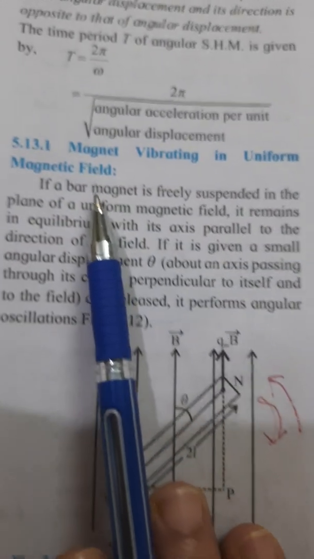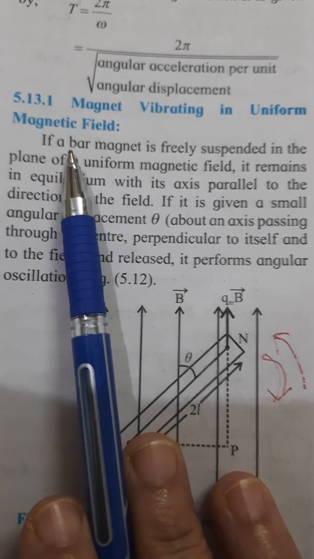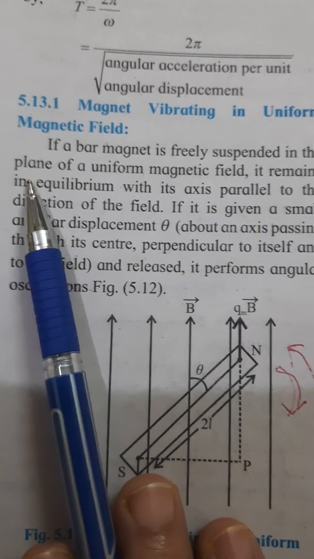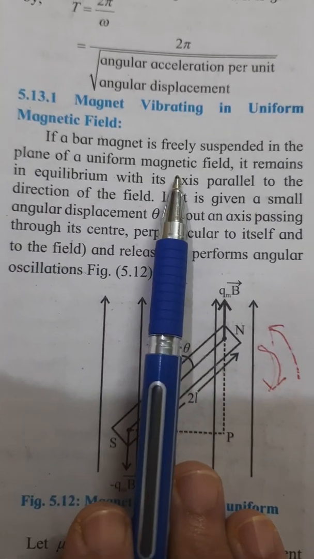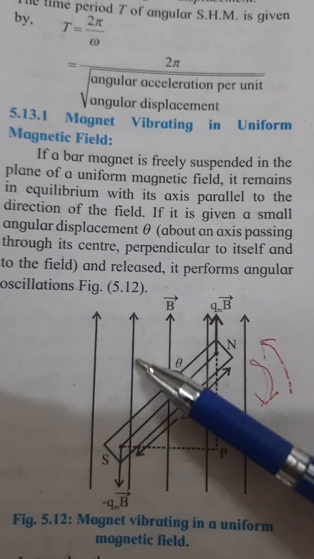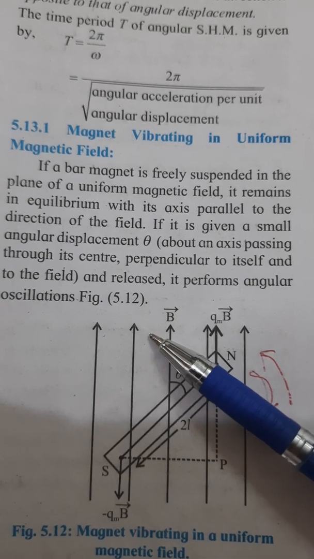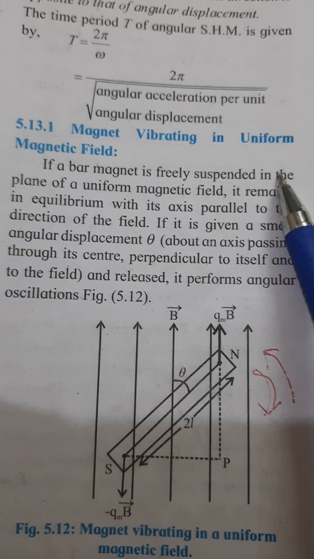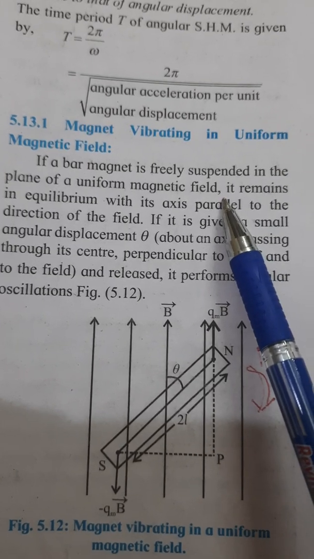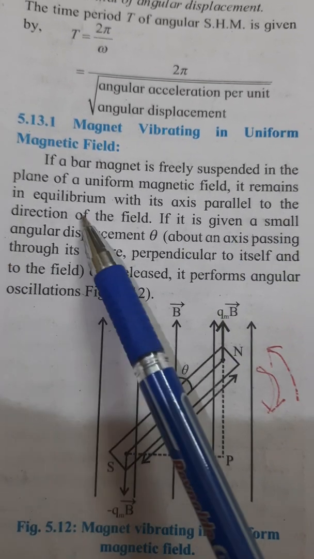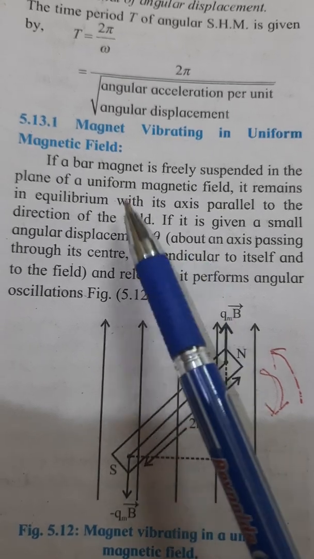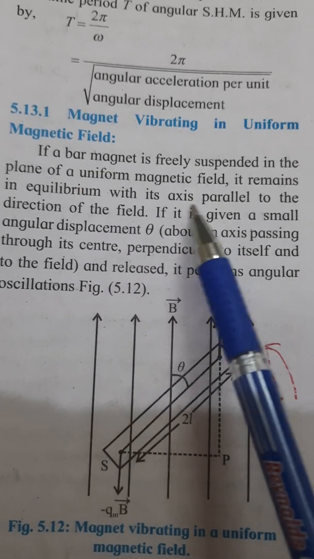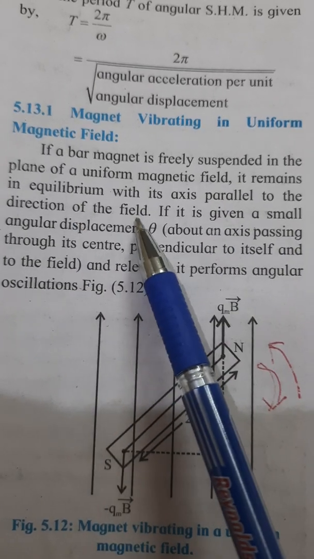This sentence is here: if a bar magnet is freely suspended in the plane of a uniform magnetic field, it remains in equilibrium with its axis parallel to the direction of the field.